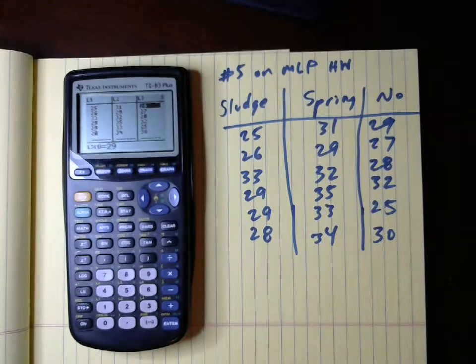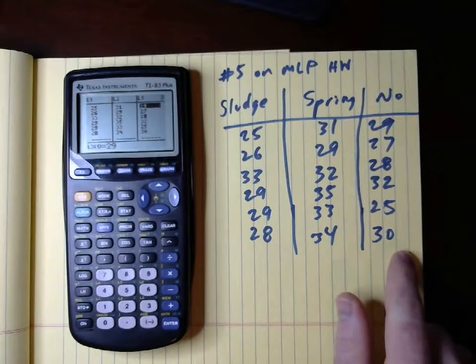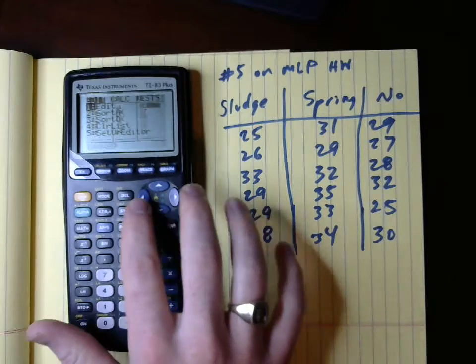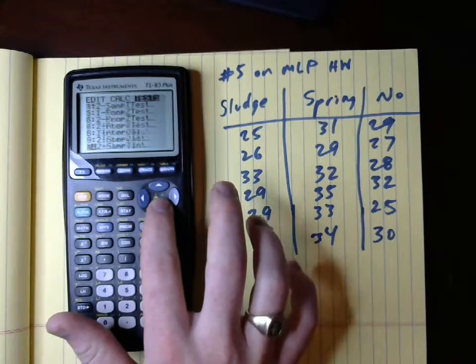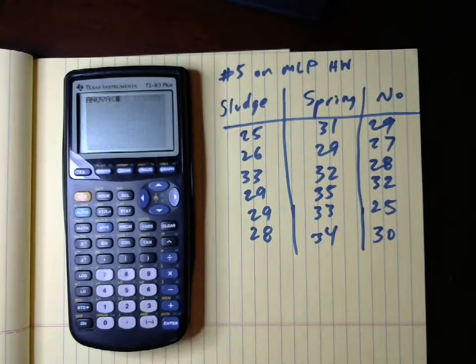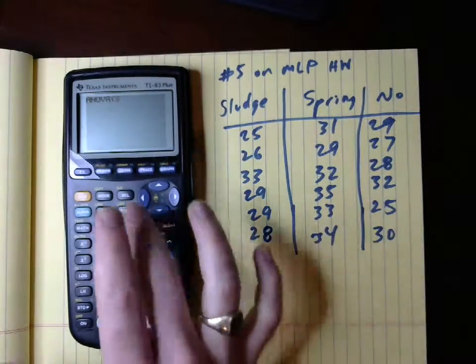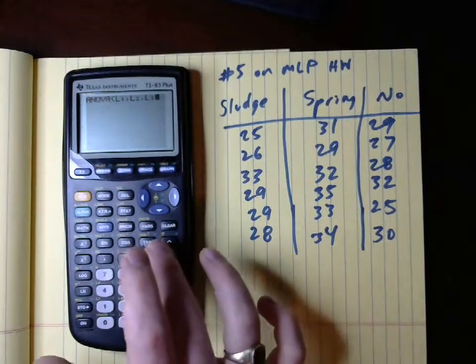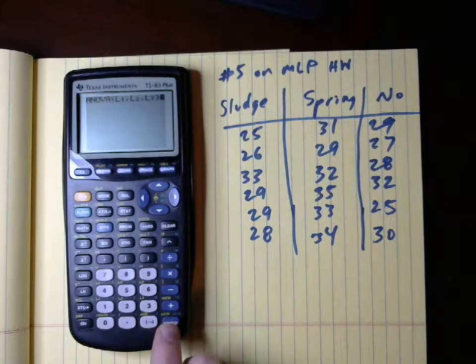So let's start out, and I've already entered the data into L1, L2, and L3. That's what you want to do first, make L1, L2, and L3, because we have three different populations. Then we would want to go over to tests and go to ANOVA, analysis of variance. So then we want to do L1, comma, L2, comma, L3. So we are comparing those three different lists with this analysis of variance process.